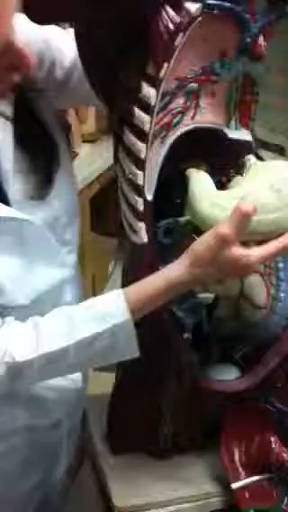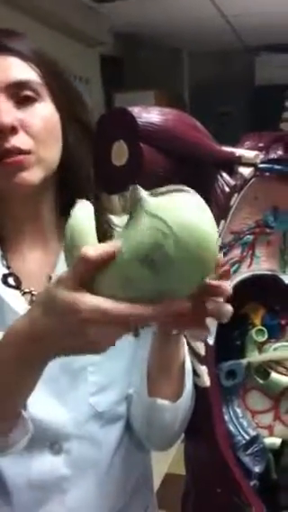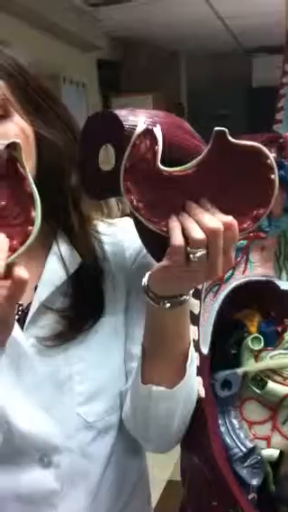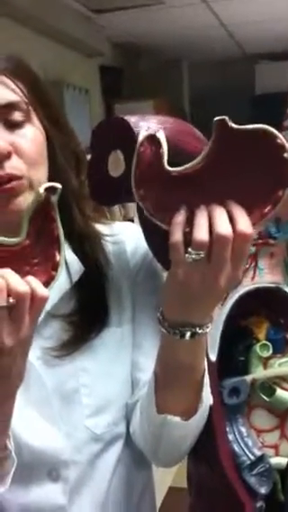Okay, so this is the stomach. The stomach is connected to the esophagus, so this is how they're connected. And the first portion of the stomach is the cardiac. This part is called the fundus. This is the body of the stomach, and here's the pylorus. Inside of the stomach is the rugae. It's a fold of the mucosa. It's where hydrochloric acid and the other substances of the stomach are produced.